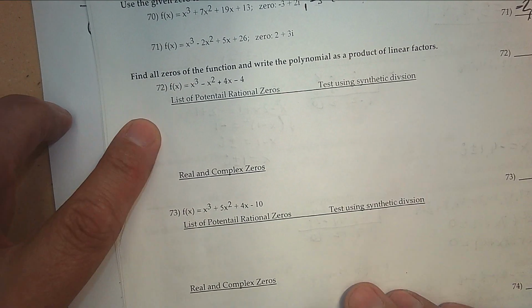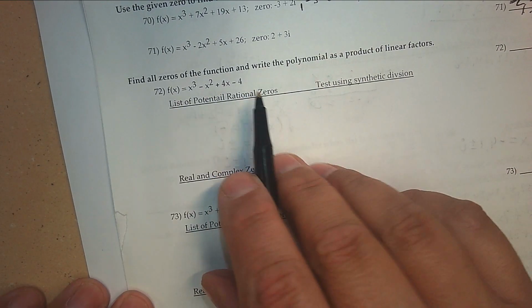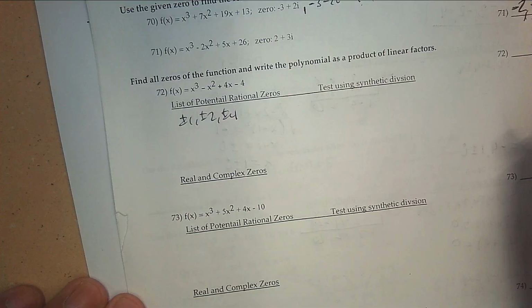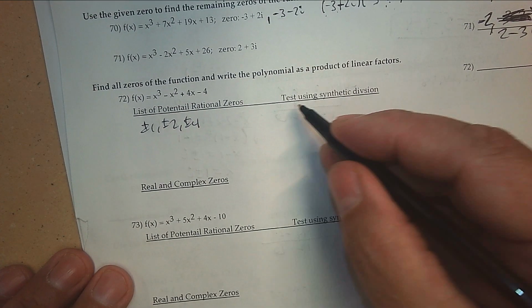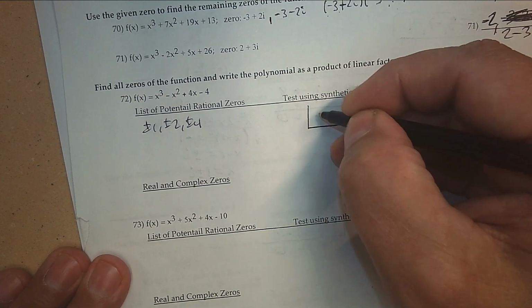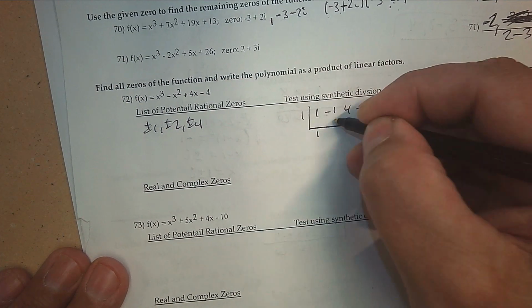All right. A couple more left. List the potential zeros, 1, 2, and 4. Test using synthetic division. So it's not that long the list, thankfully. 1, negative 1, 4, and negative 4. Well, positive 1 works, thank goodness.